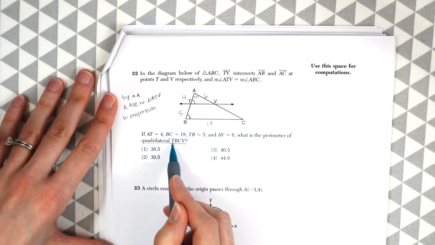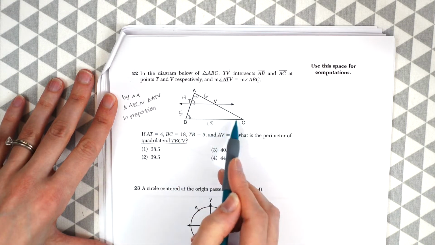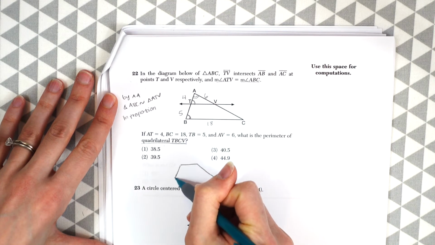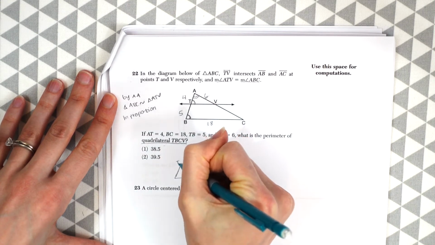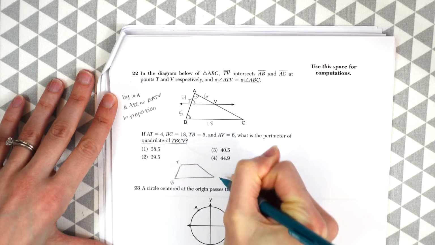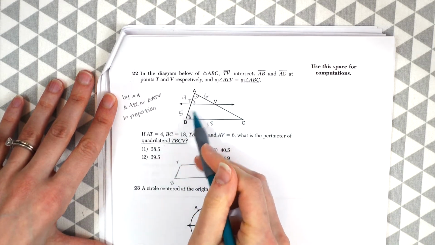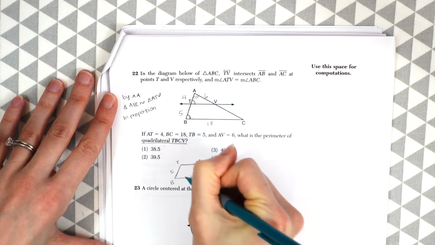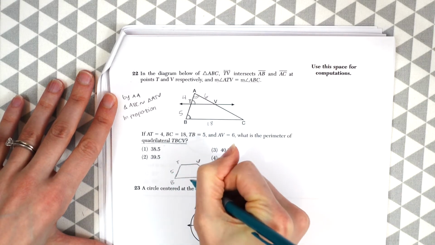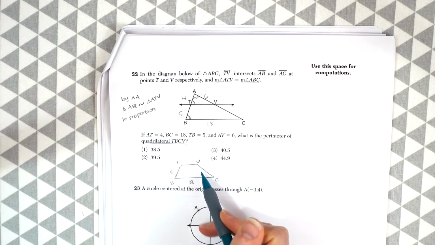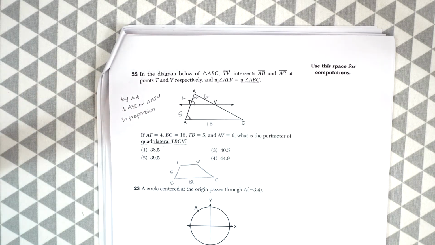We're finding the perimeter of quadrilateral TBCV. So I'm just going to draw that down here. So we have TBCV. And to find the perimeter of this trapezoid within here, we need all the sides. So we have 5 over here and 18 over here. And then we're going to need to find the missing sides from BC and TV.